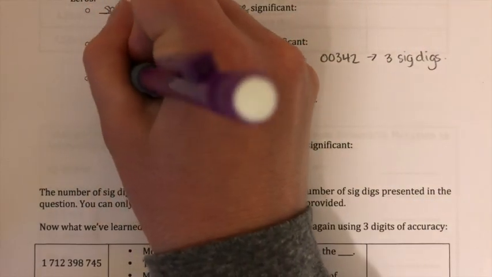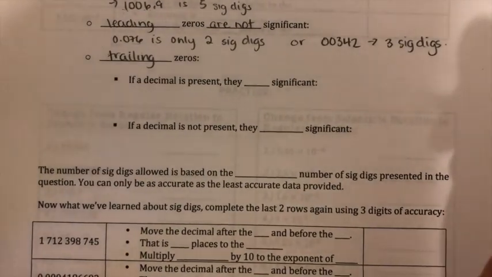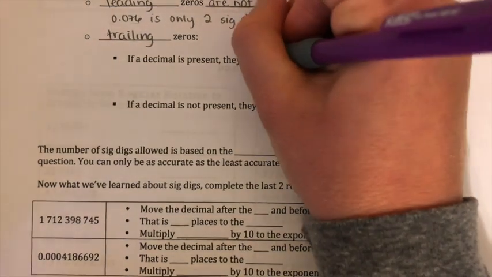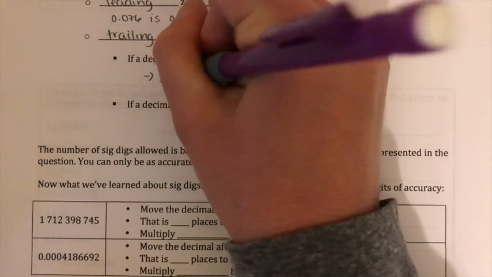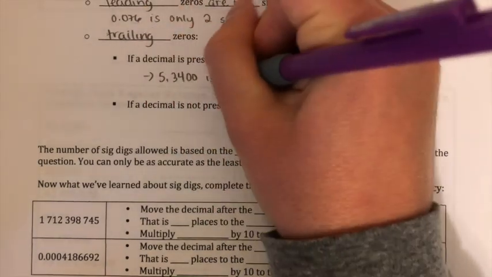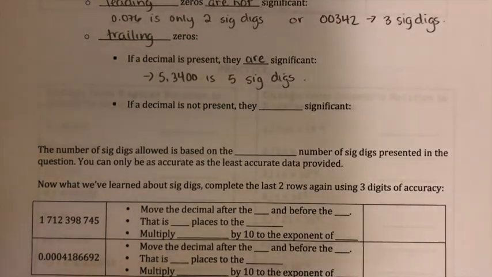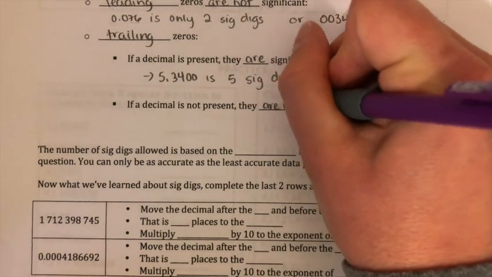If it's a trailing zero, so a number at the end, it depends on whether or not it's a decimal, okay? So if a decimal is present, they are significant. So 5.3400 is 5 SIGDIGS. If a decimal is not present, they are not significant.